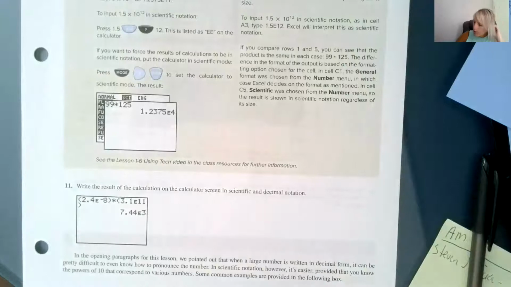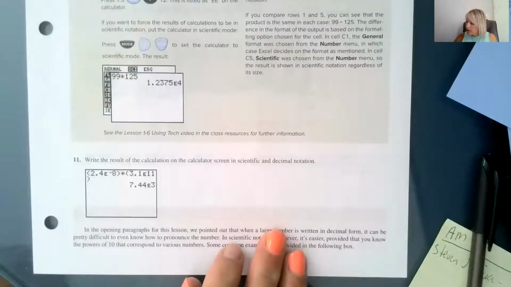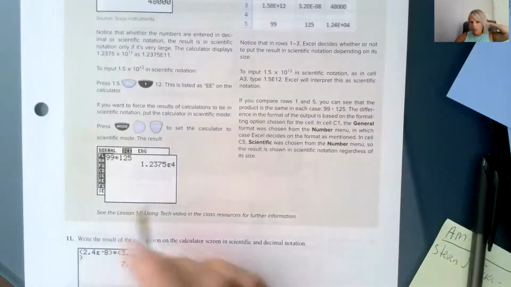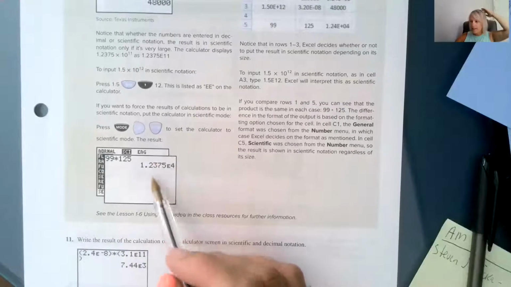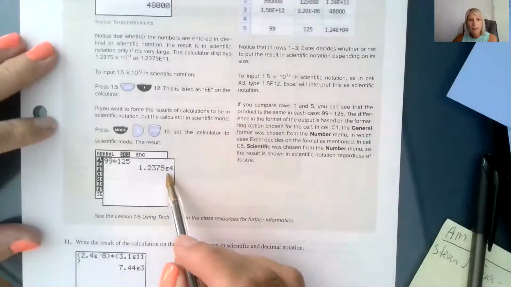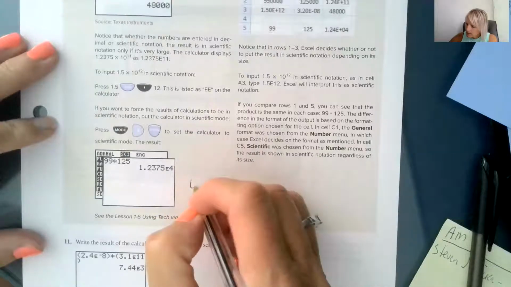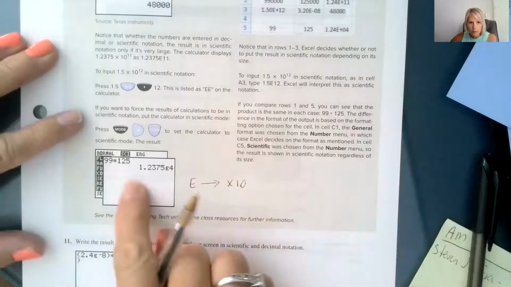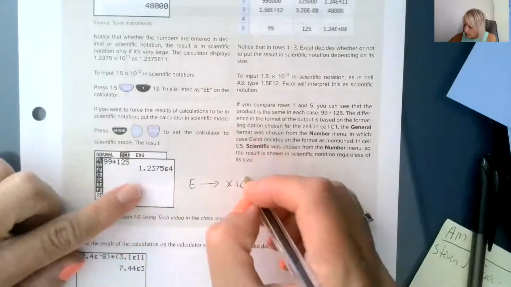Okay, we are going to see some printouts now of what it looks like on a calculator. Because if you're using a calculator, sometimes you're going to get numbers that come out and they have this E that tells you that it's in scientific notation. So an E represents times 10 to the something. So this right here would be times 10 to the fourth.